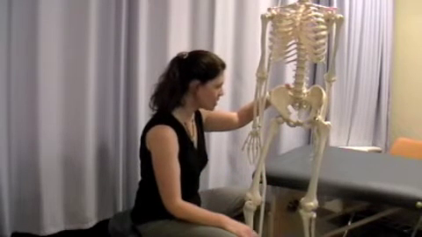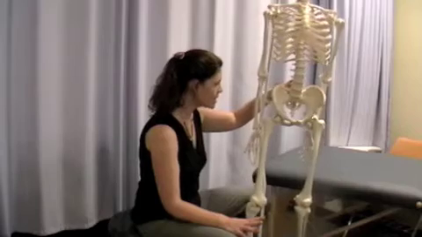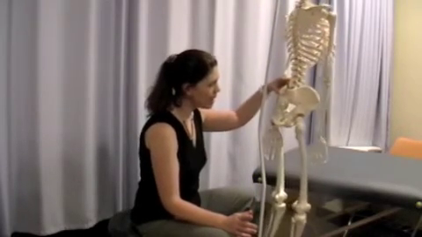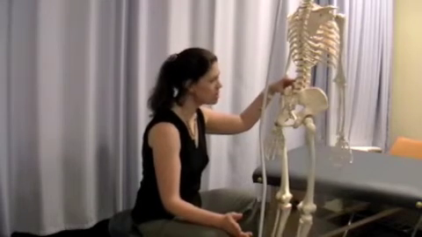So the adductor magnus has two heads. It actually has an extensor head and what's called an anterior adductor head. The extensor head is very similar to the hamstrings.